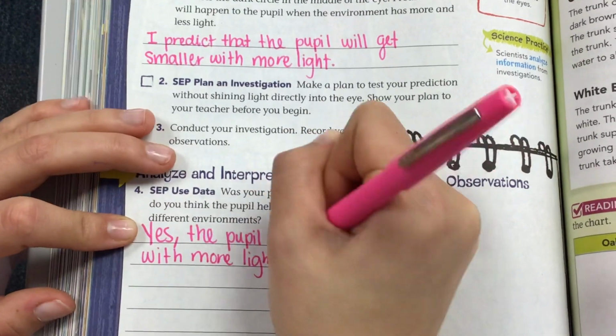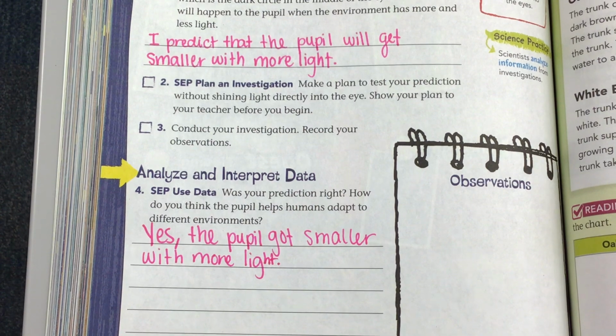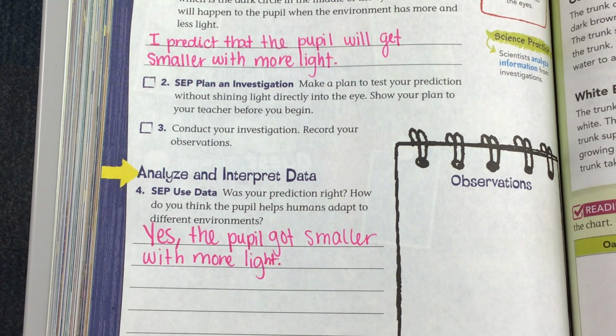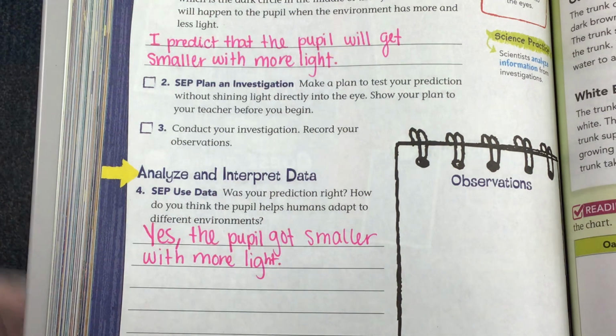Now, the next part of the question, after we put yes, our prediction was right, the pupil got smaller with more light, it's saying, how do you think the pupil helps humans adapt to different environments? So this isn't just a coincidence. This is something that happens on purpose. I know why, but you guys don't know why. So how about you guys come up with some guesses on why this happens?